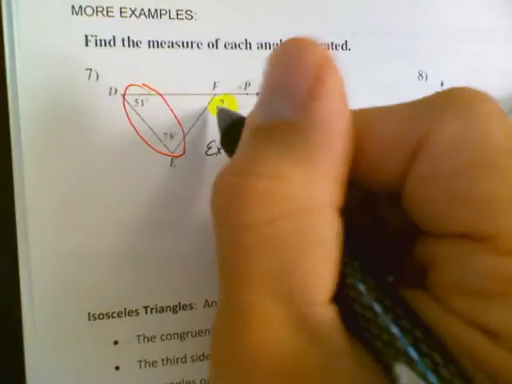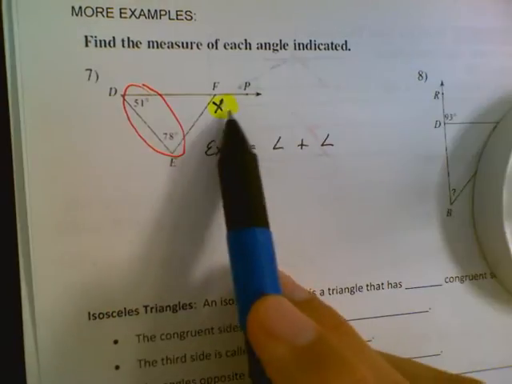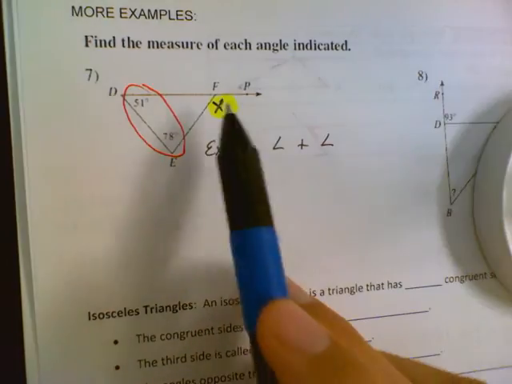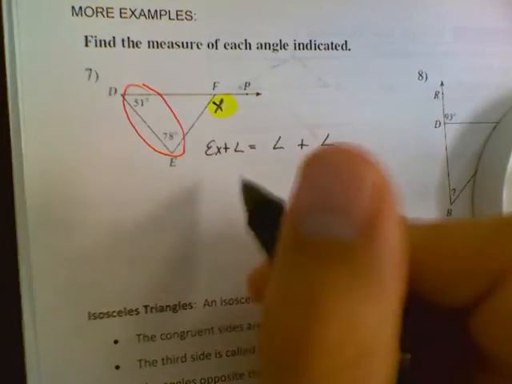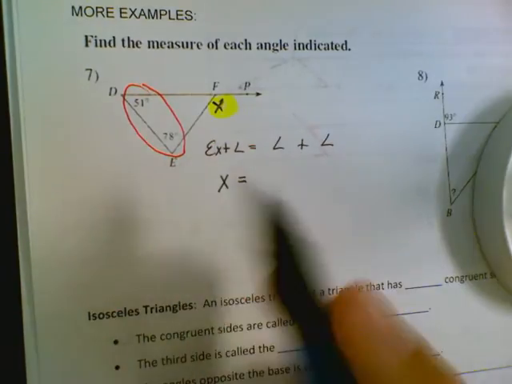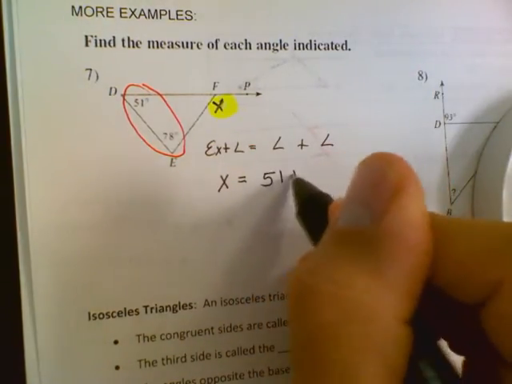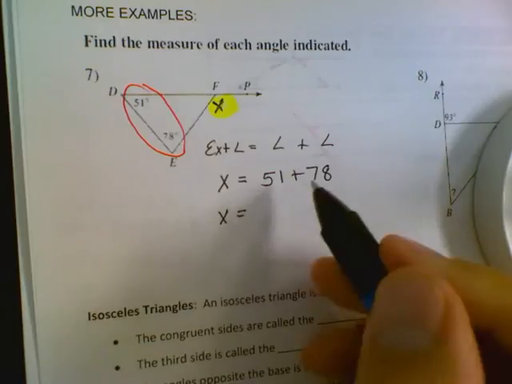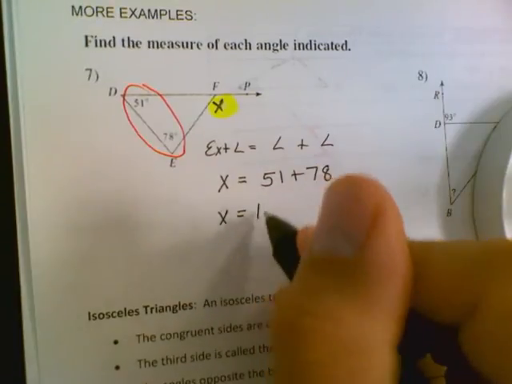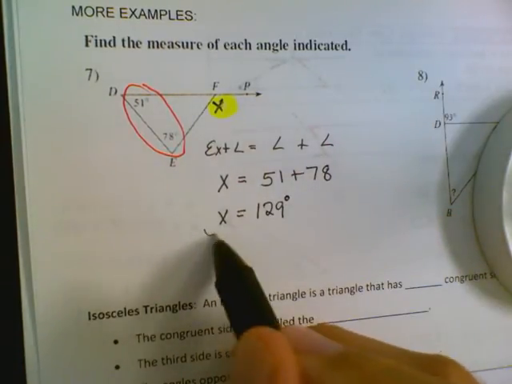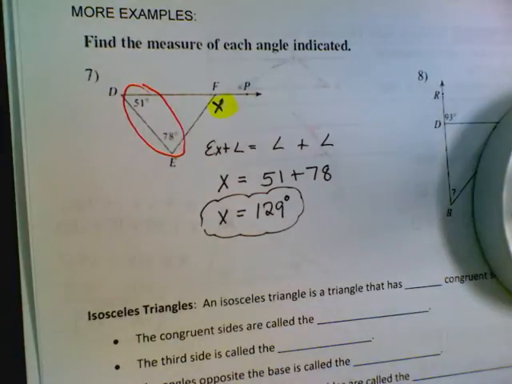So instead of a question mark, let's put X. So is X the exterior or one of the remotes? X is the exterior angle, so it will go in on the left side of the equation. And the two interior angles are 51 and 78. So in this case, there's no equation to solve, just two numbers to add together. It looks like 129 to me, and X represents the angle measure, so we'll put degrees next to that, 129 degrees. All right.